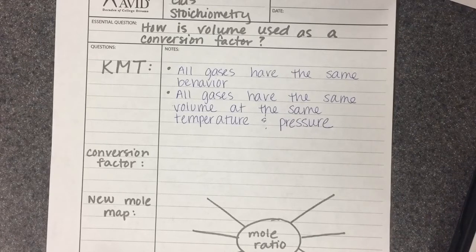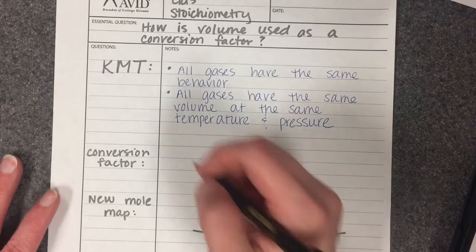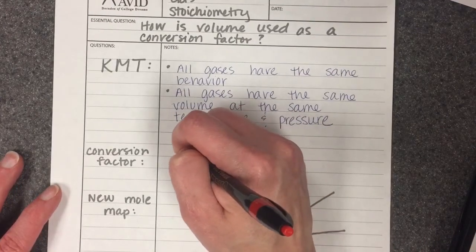Whenever they are heated, they are all going to expand. The space between the particles is going to grow. Whenever they're cooled, then the particles slow down and the space between the particles becomes smaller. So really, the identity of the gas doesn't matter. We're able to use kind of the same calculations for all of them. That being said, it does not matter the identity of the gas. We are able to use this conversion factor.